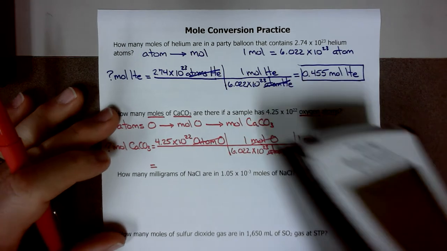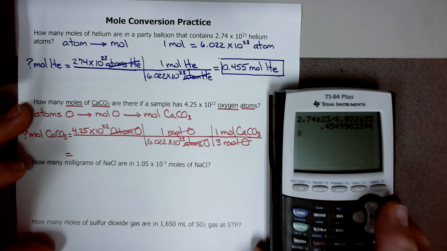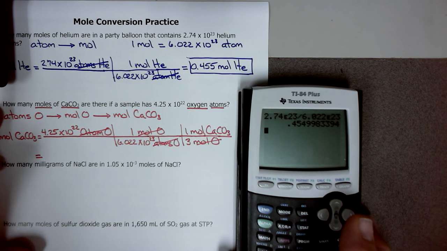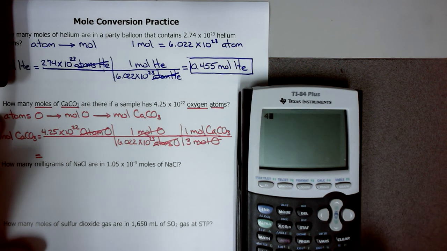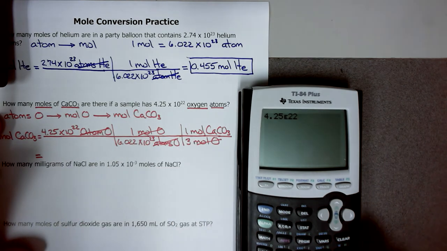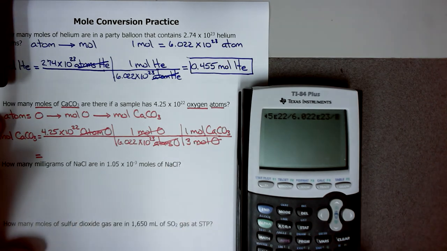I ran out of space, so I'm just going to put the answer down here. Again, I need to do it on a calculator. It's probably good for you to see it. I do realize that this is a graphing calculator, and you don't get to use this on your exam, but this is the only one I have available right now. So let's clear that. We're going to have 4.25 EE22. Now, I'm not going to multiply by 1, so I'm going to divide by 6.022 EE23, then divide by 3, not multiply by 3, but divide by 3, enter.